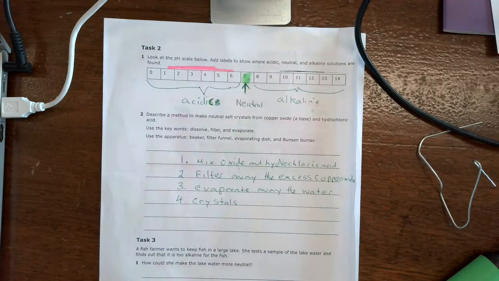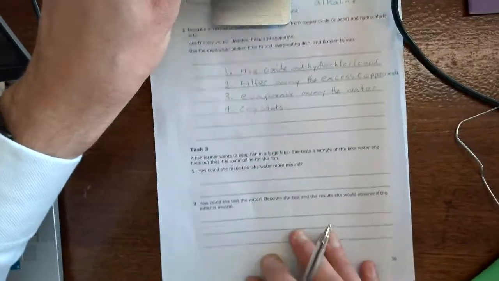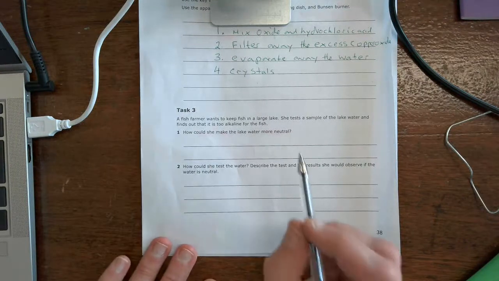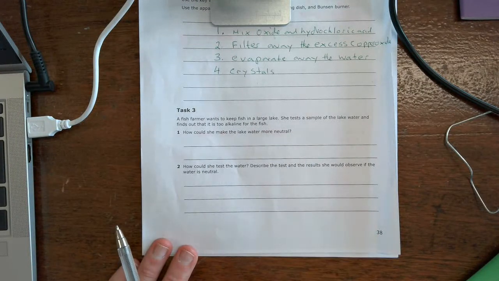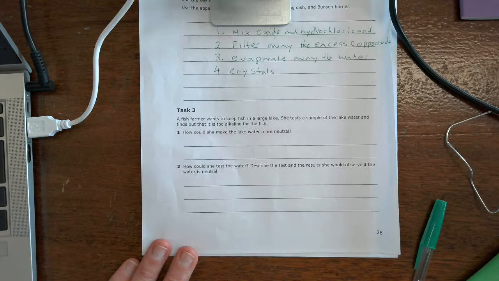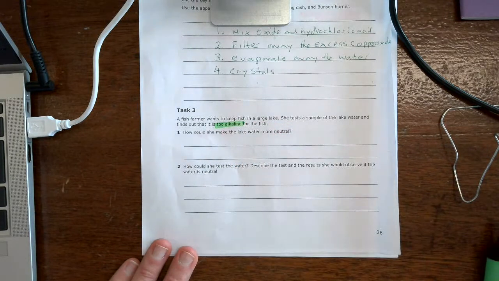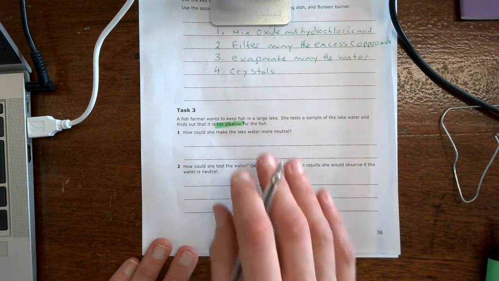Now we've got a task here. We've got a real world problem because sometimes you get environments which aren't the right pH. Often it's because there's too much acid in them, but in this case it's actually too alkaline for the fish. So too alkaline, so we do that as green. Too alkaline for the fish. So what can we do to make it more neutral?